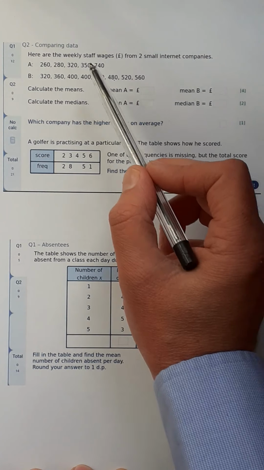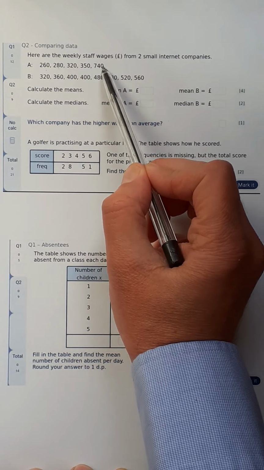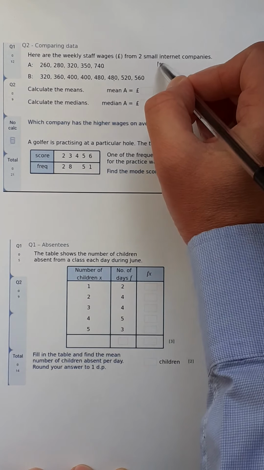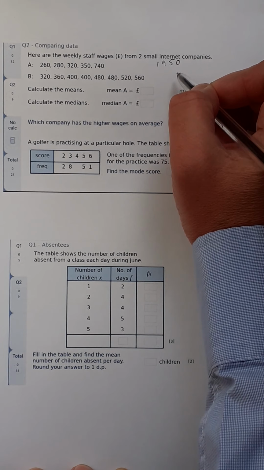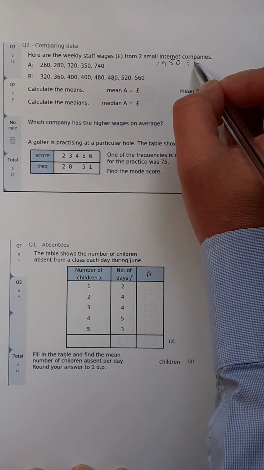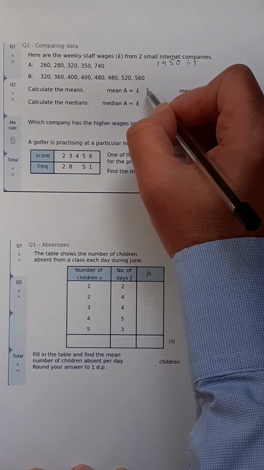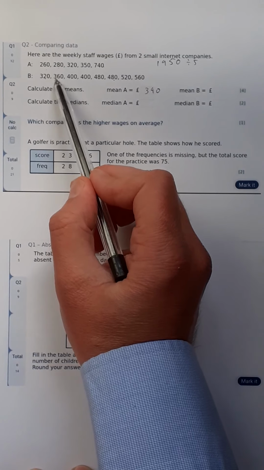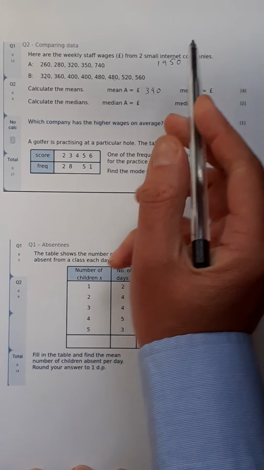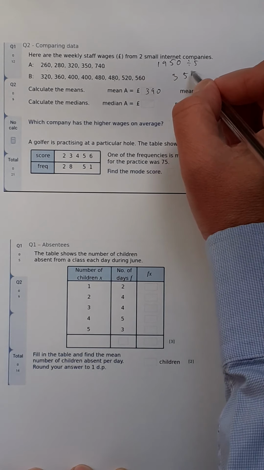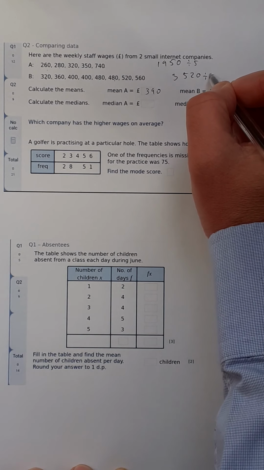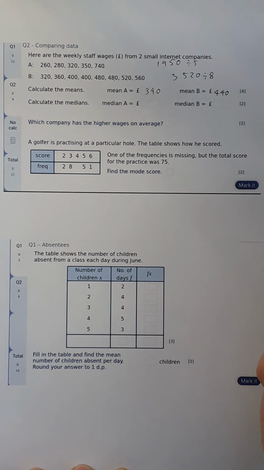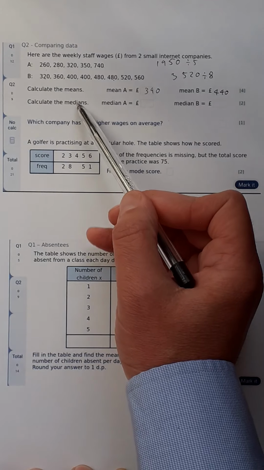First thing we need to do to find the mean is to add up these numbers. Okay, I'm not going to do that in my head. I'm going to use a calculator for that. I've done that already, and that comes out as £1,950. I'm going to divide that by 5, and that gives me a mean wage here of £390. Okay, in B, I'm going to add those up again. That comes to 3,520. This time I'm going to divide it by 8, and that gives me a mean of £440.